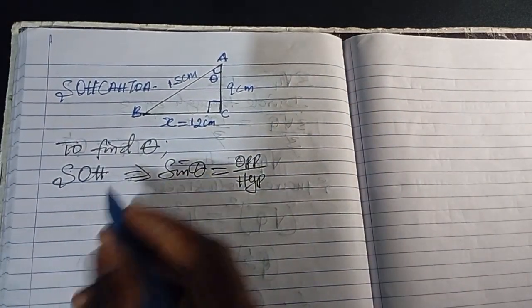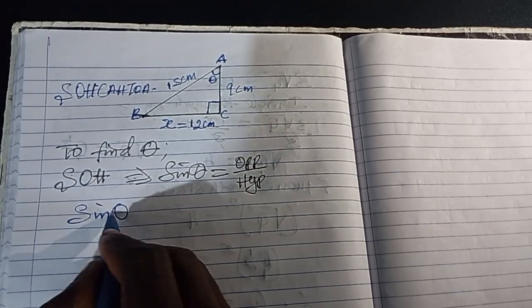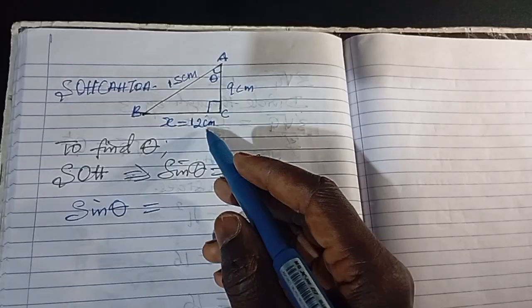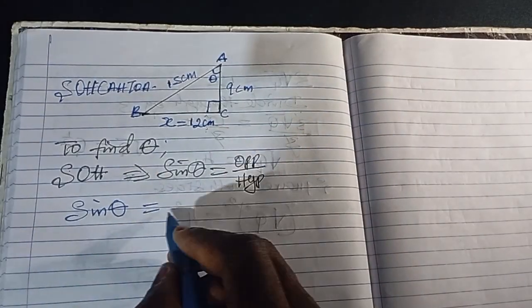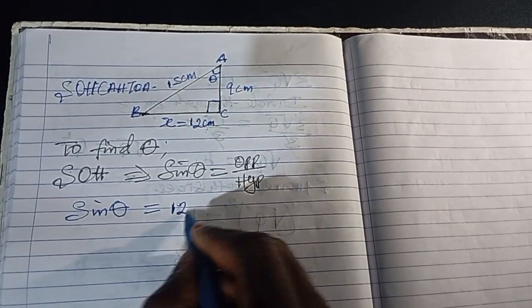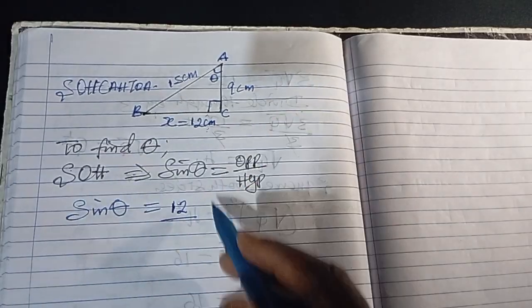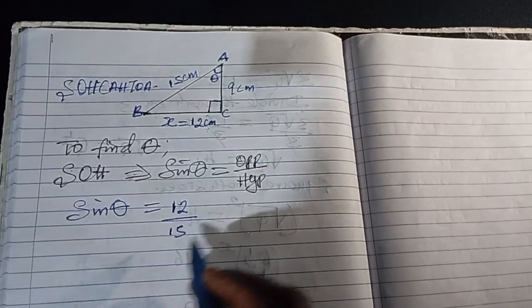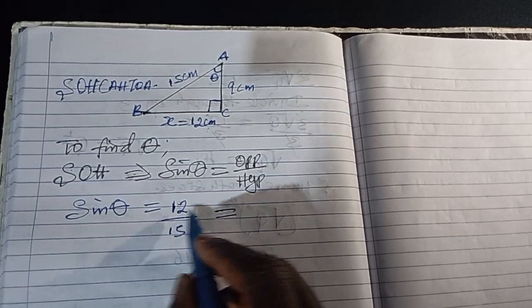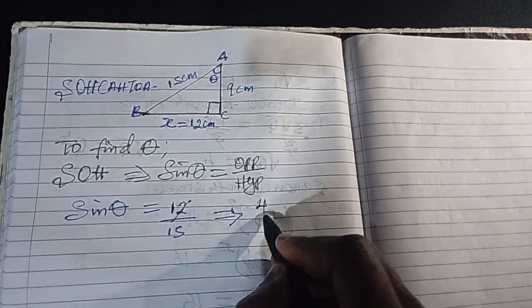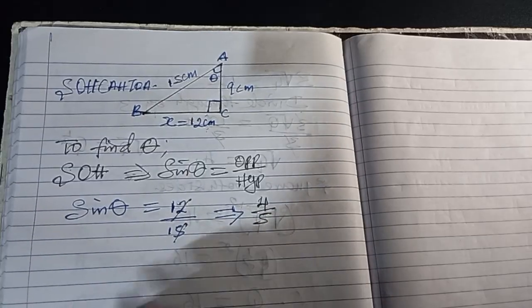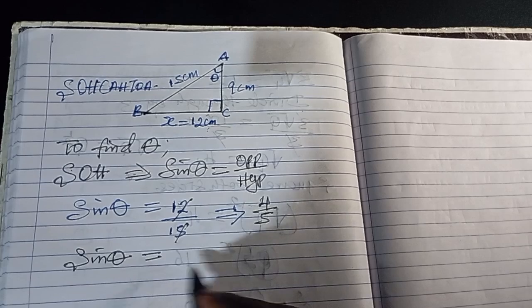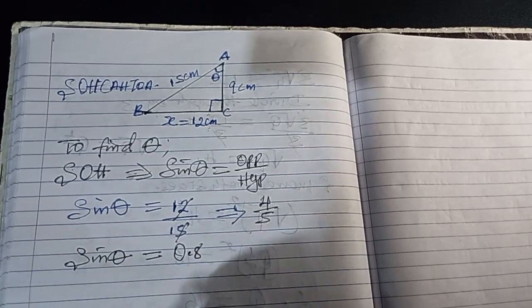Our theta here is unknown. So we have sine theta is, our opposite here is x cm. Remember, this is our opposite. So we have 12 cm divided by the hypotenuse, which is 15. Good. Alright, so 3 can go here, we have 4. 3 can go here, we have 5. Okay, so sine theta is equal to 4 divided by 5, which gives us 0.8, right?